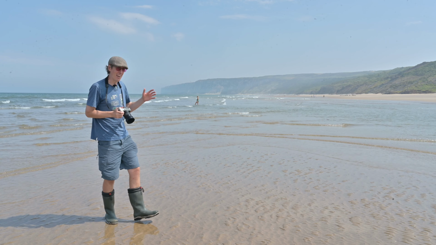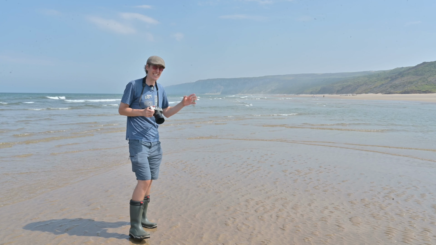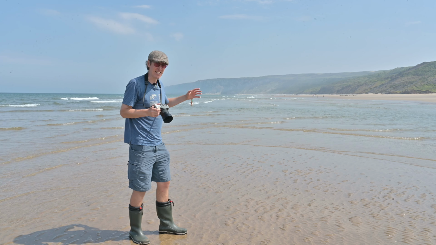Unlike in the last shot, we haven't got much physical height in this photograph. It's more about the layers of depth.